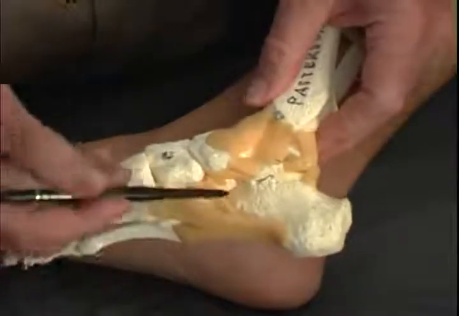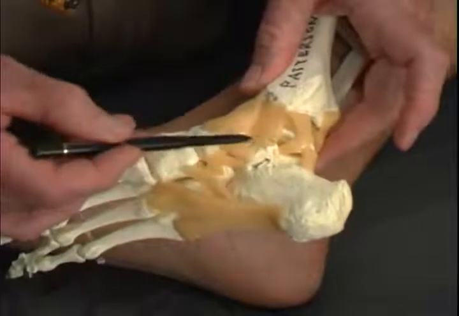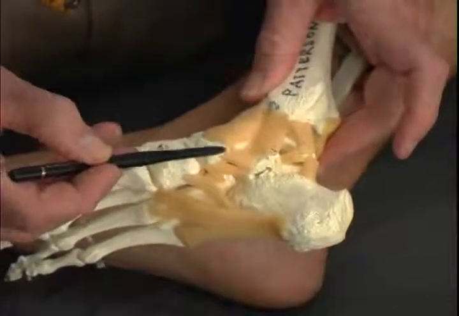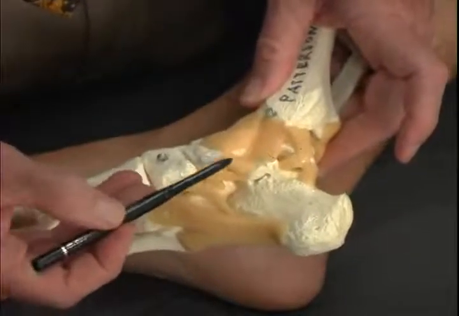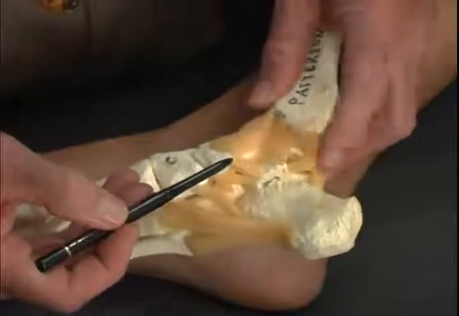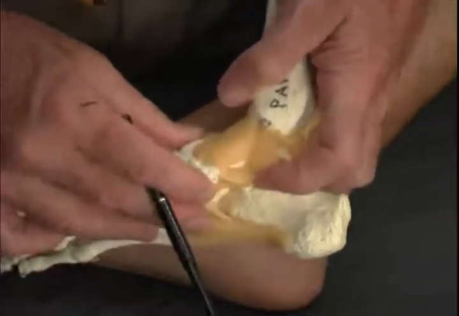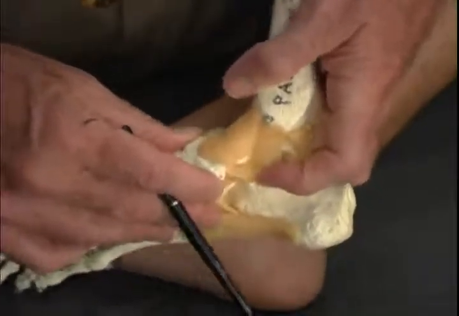We're now turning our attention to the spring ligament coming from the sustentaculum tali right here up to the prominence of the navicular right here. And we can see the spring ligament between those, and it's named the spring ligament for a reason, and that is that every time you step, it's what provides some of the energy to put spring in your step.